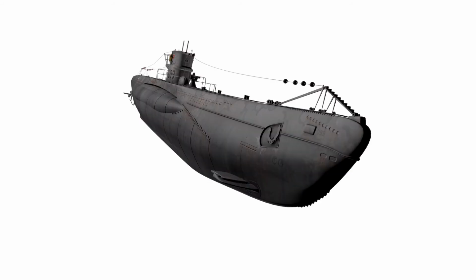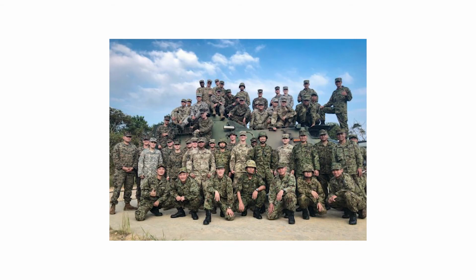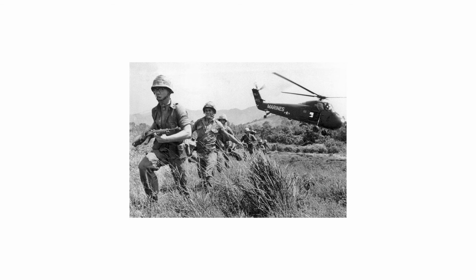RuBP stands for Russian U-Boat Patrol. This was a vessel run by the United States during the Vietnam War. This was an operation that led to the Korean War, but that's a story for another century.